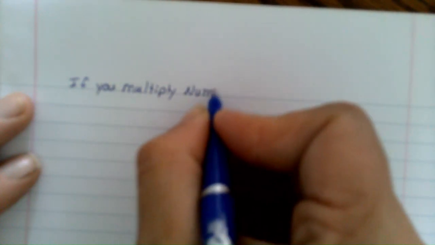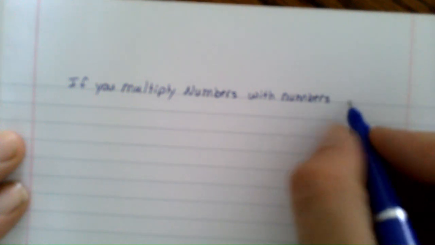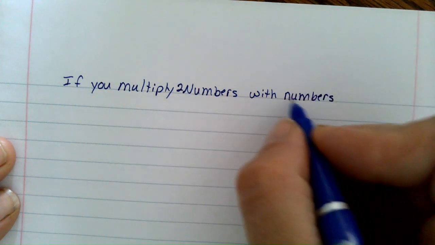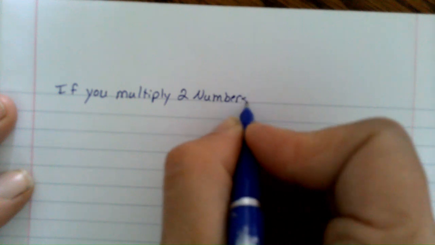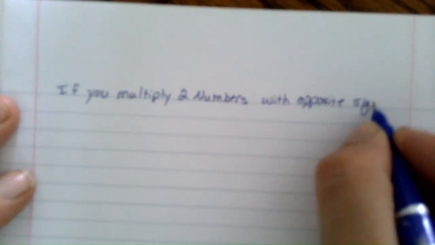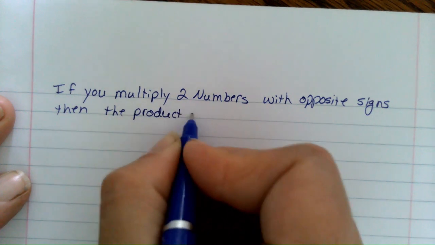So if you multiply two numbers with opposite signs, then the product is negative.